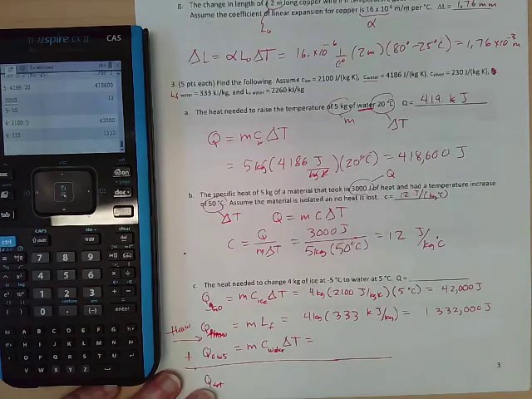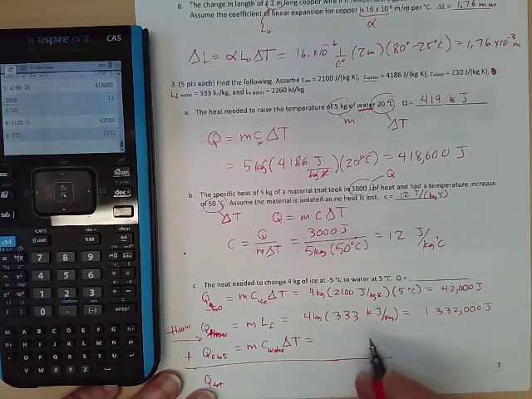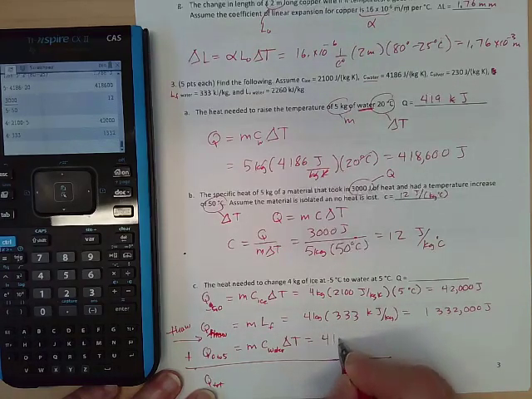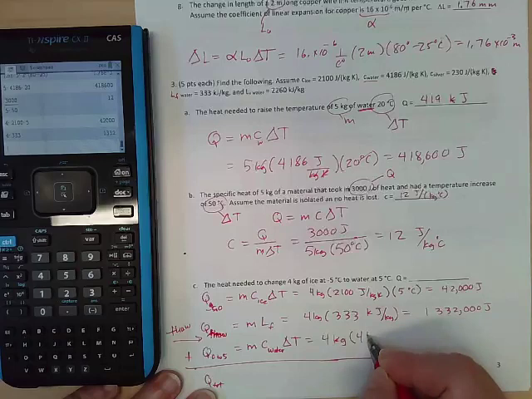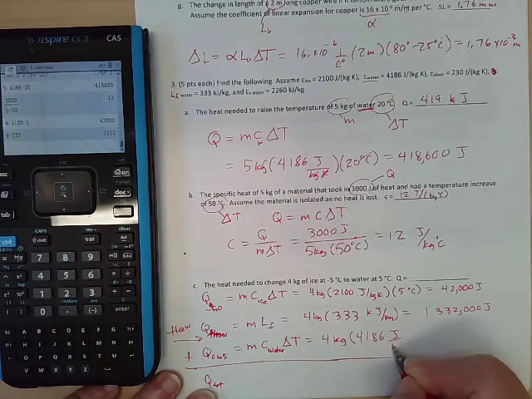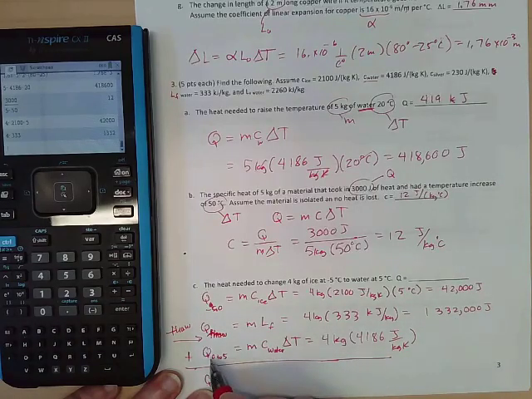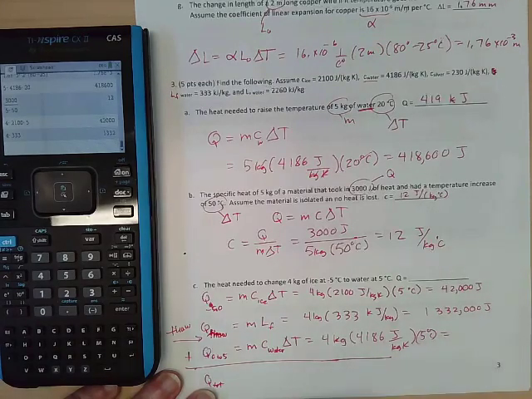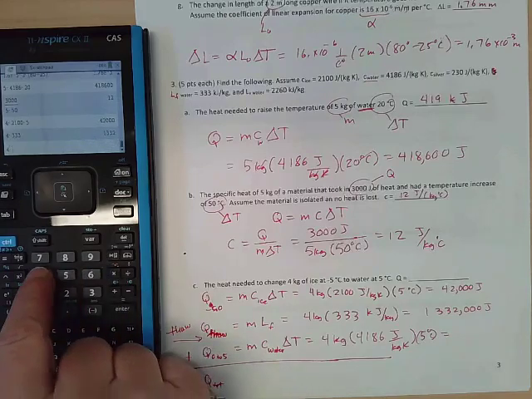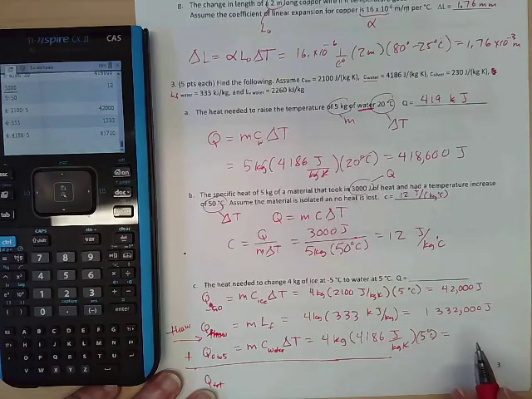All right, so now we got up to 0. We melted it. Now we've got to get it from 0 to 5. All right, so now it's water. So we're going to have 4 kilograms. But now we got C for water. So 4186 joules per kilogram Kelvin times a change. And we're still increasing, but we're going from 0 to 5, so it's going to be a +5 degrees Celsius. All right, so multiply that out. 4 times 4186 times 5. And this is in joules. So 83,720.